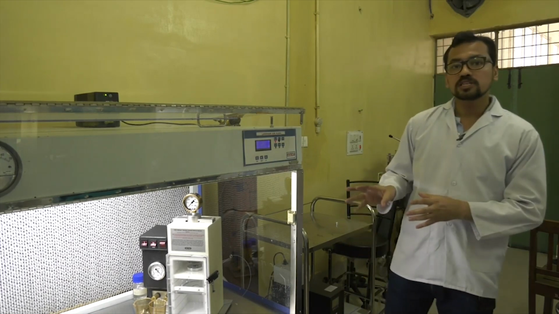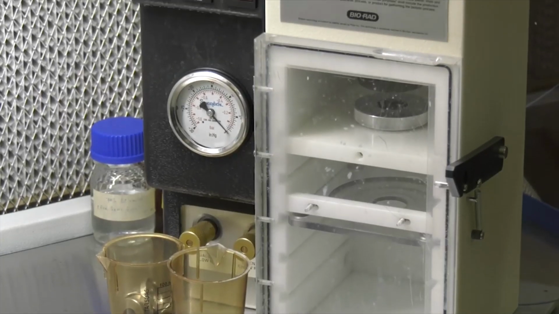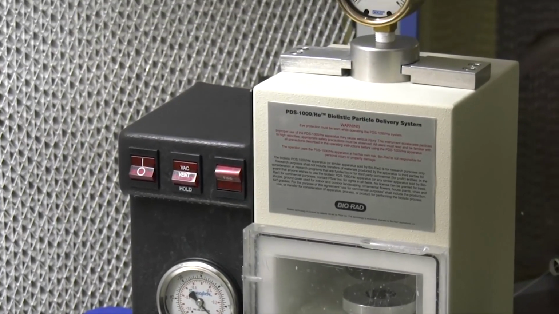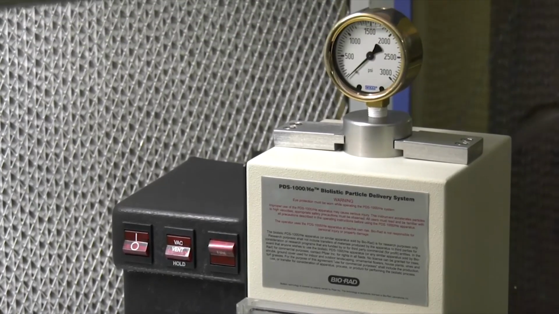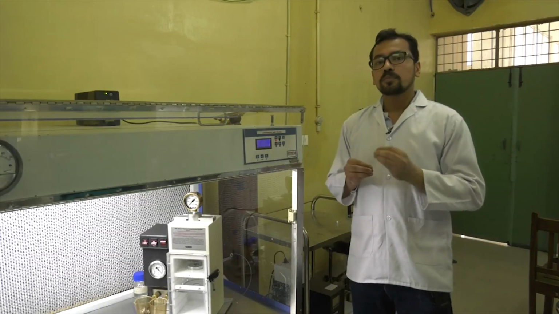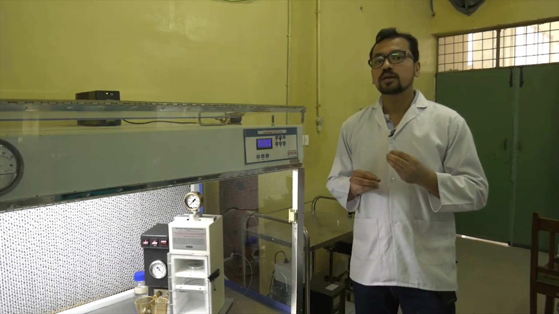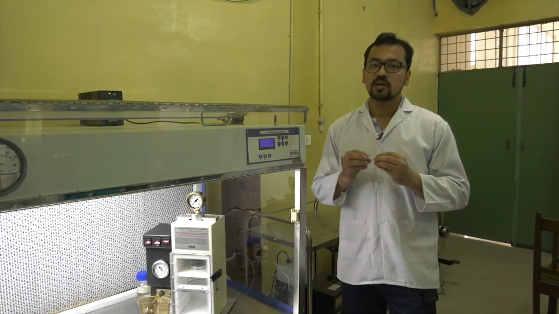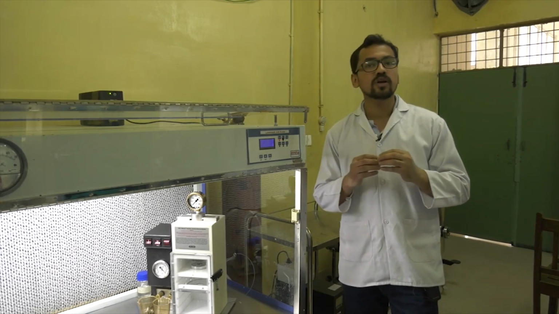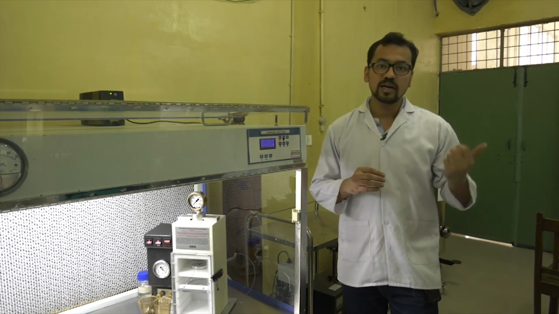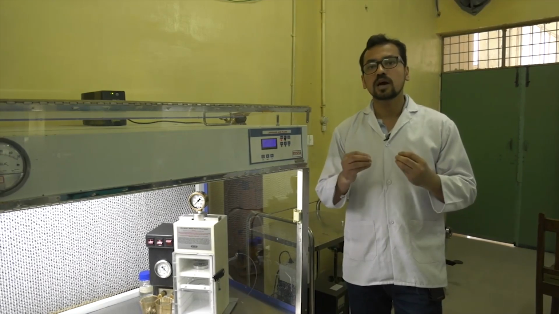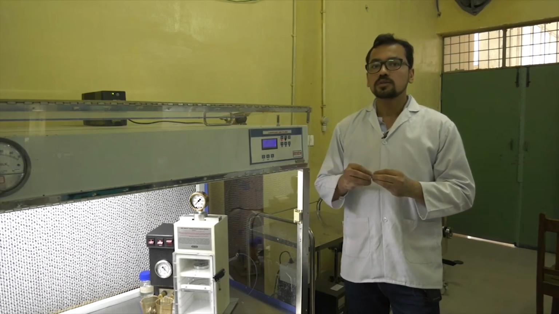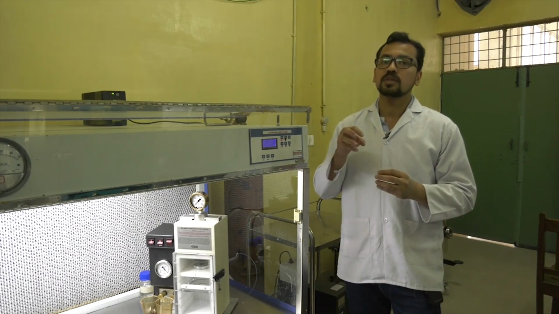So I will just show you the machine over here, which is called a gene gun. Gene gun is used for the physical method of plant transformation. The principle for the gene gun is that gold particles or tungsten particles are coated with the gene of interest. The gene or the construct that we were transforming into the bacteria, here those constructs are coated on the gold particles, and this gold particle is forced onto the callus.